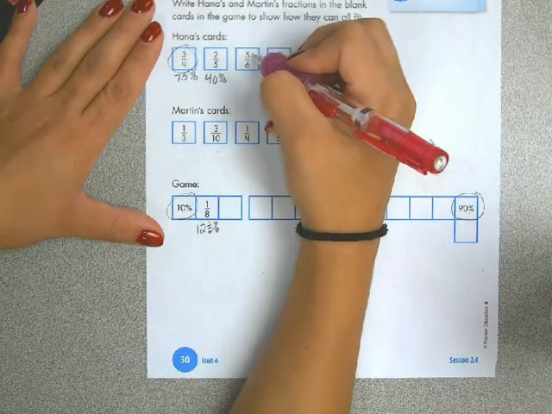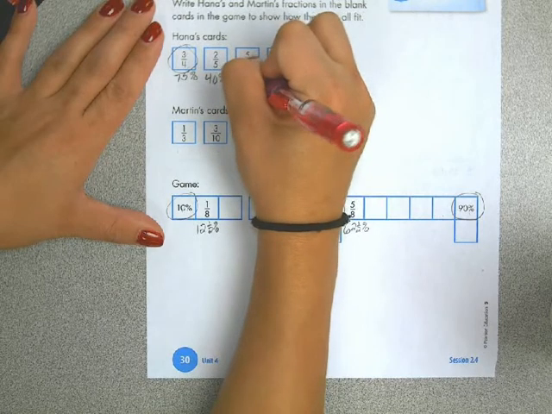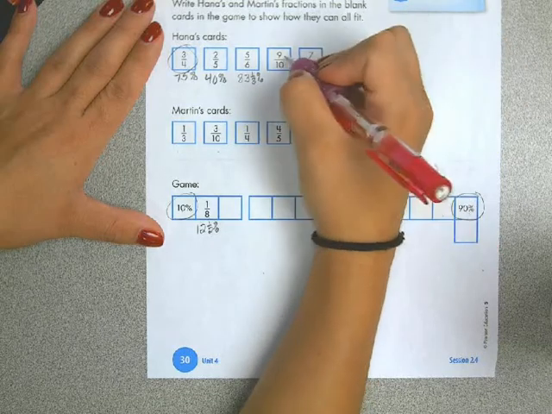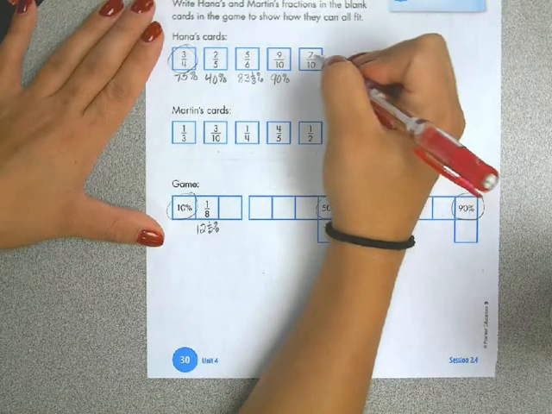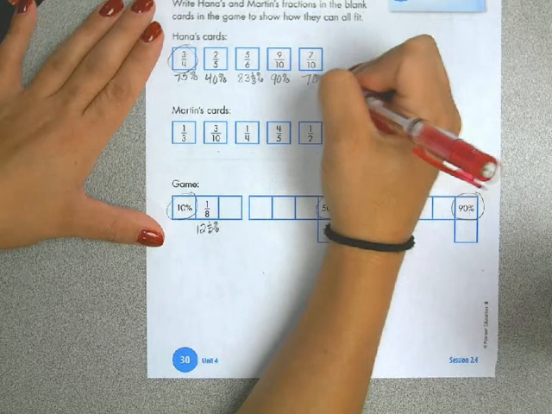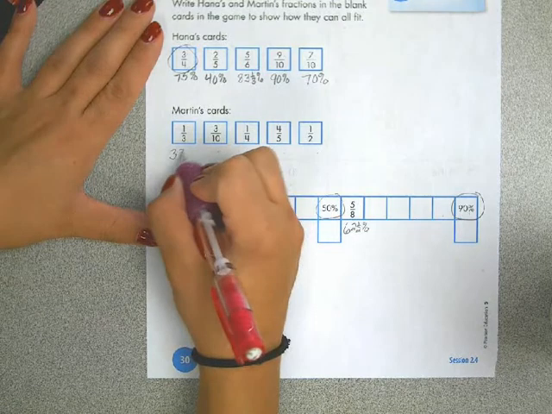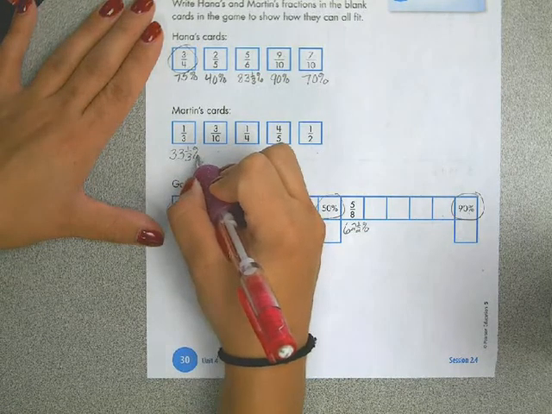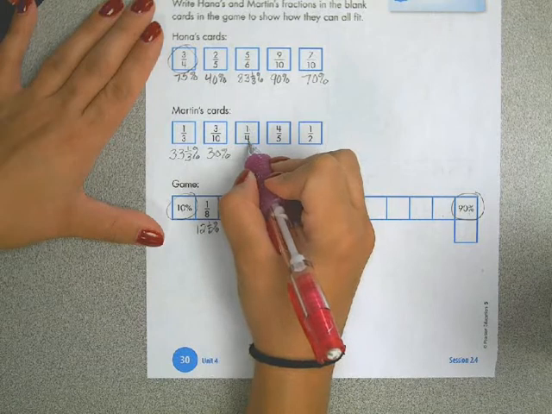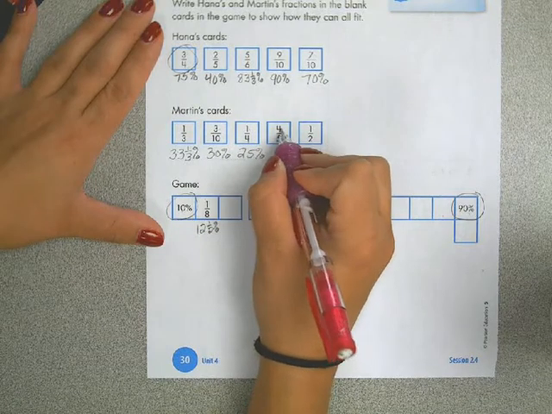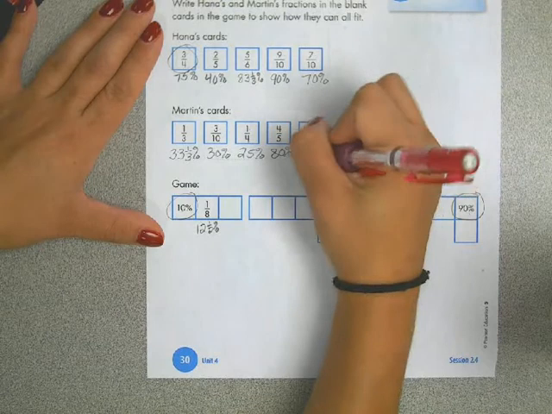So 2/5 we know is 40%. 5/6, 83.33%. 9/10, 90%. 7/10, 70%. 1/3, 33.33%. 3/10, 30%. 1/4, 25%. 4/5, 80%. And 1/2 is 50%.